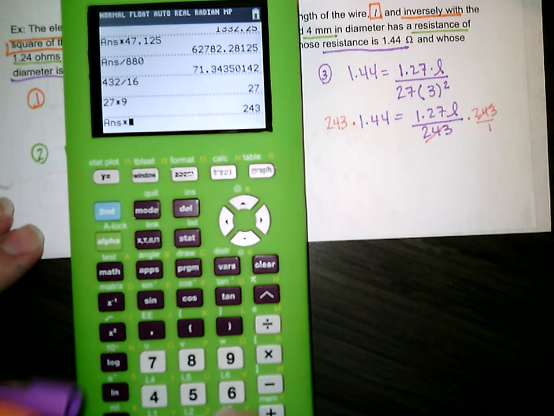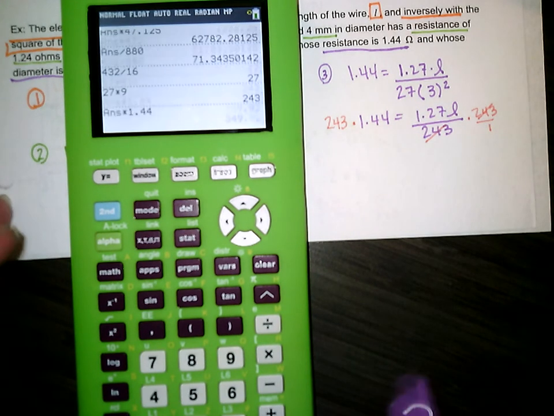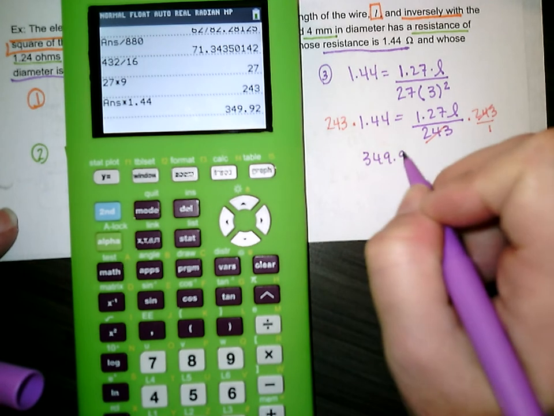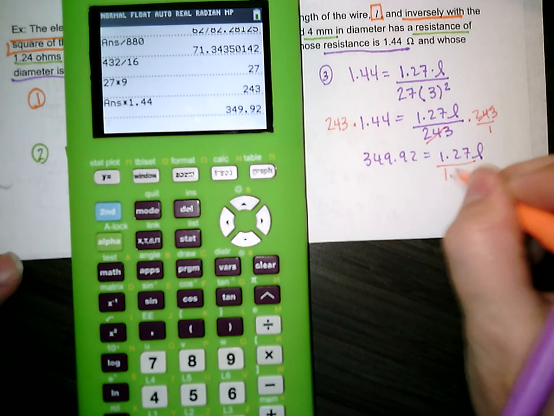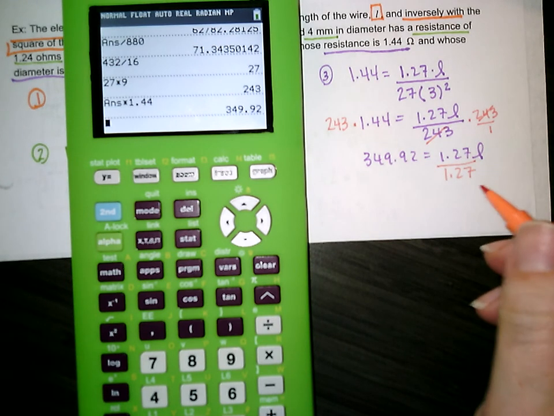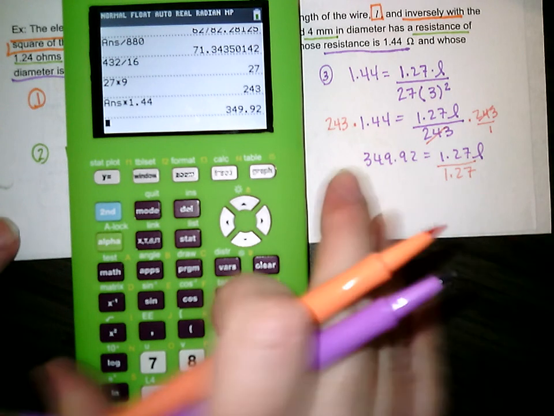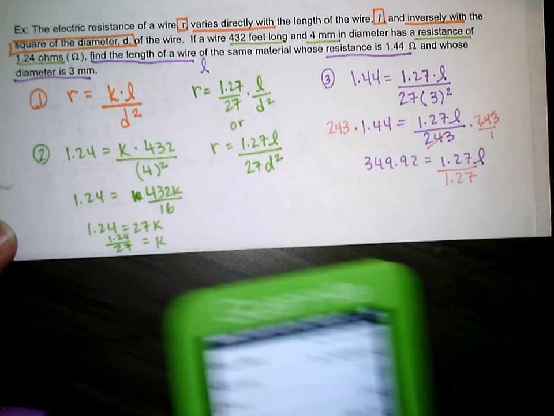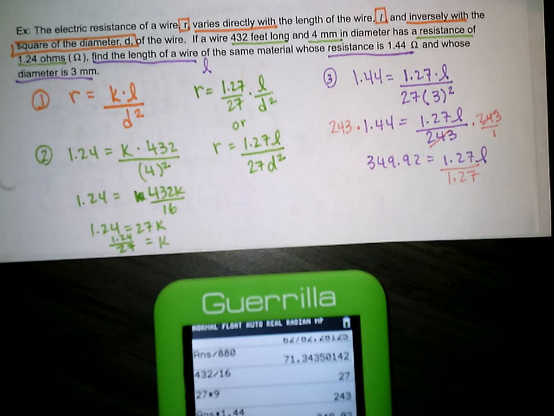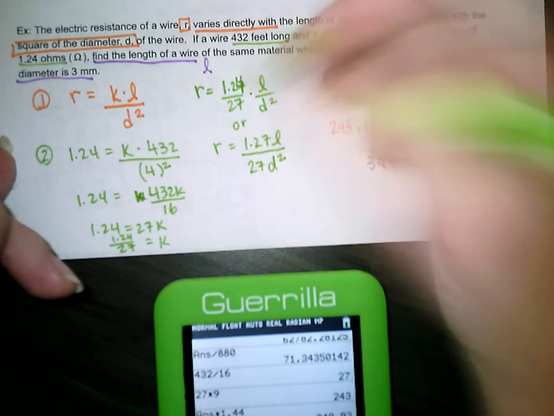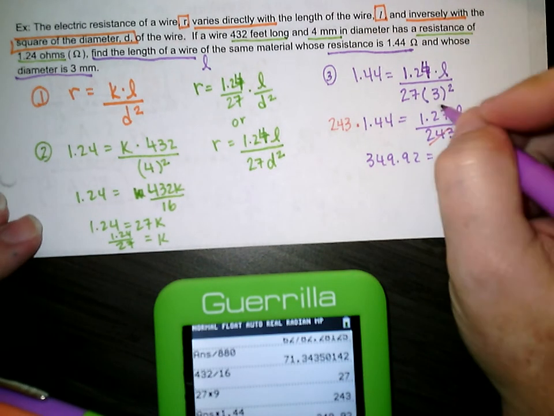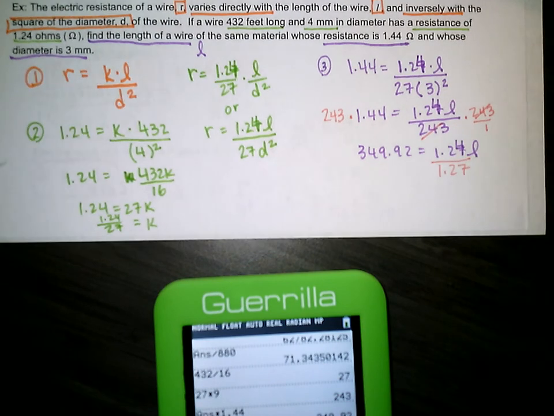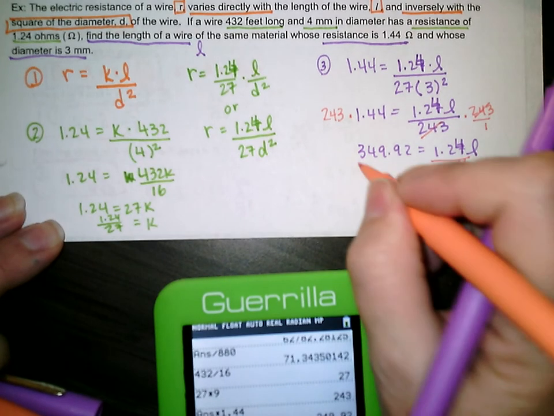So times 1.44. So 349.92 equals 1.24 L. Divide both sides by 1.24. Oh, I wrote that down wrong, didn't I? Whoops. I bet you guys were like, what are you doing? That's a 4. Sorry about that. So now let's divide both sides by 1.24.